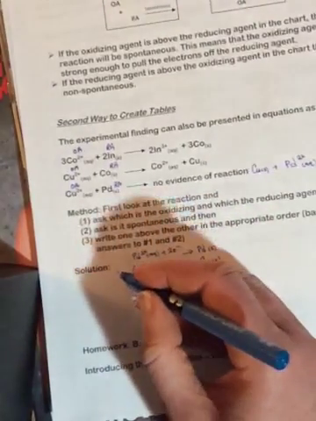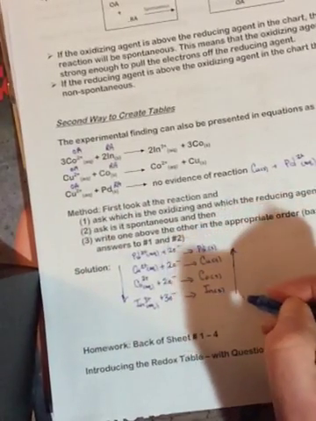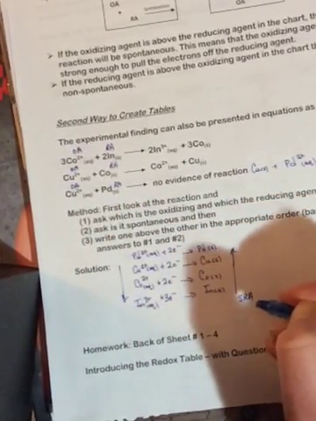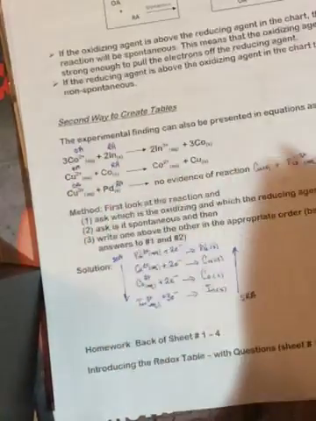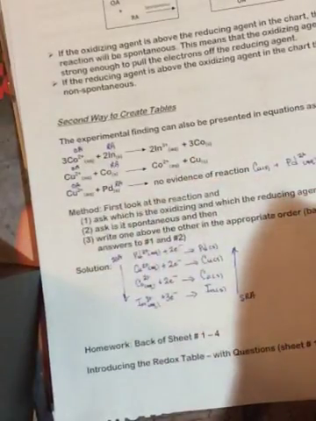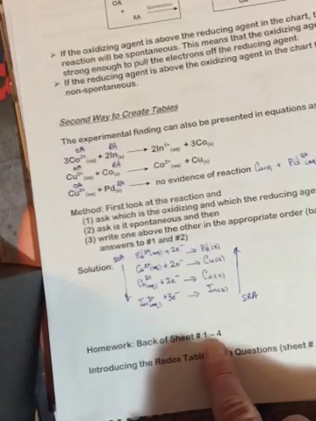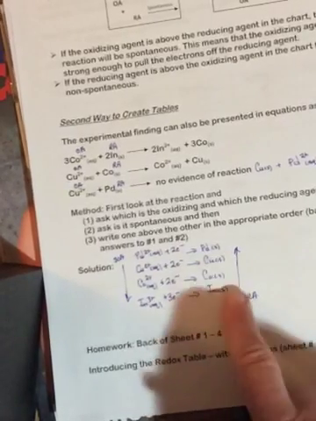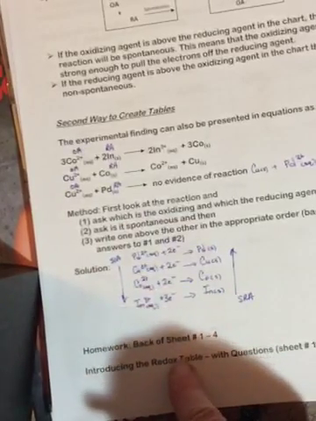And I've now just formed a table, just like I did with the other chart, with the strongest reducing agent down here on the bottom, and the strongest oxidizing agent up here, and this is the second way I can form my chart. So I'd also like you to try, let's say 1 to 2, because these ones are a little tougher, so they might mess you up, but at least we'll have a start for Monday.